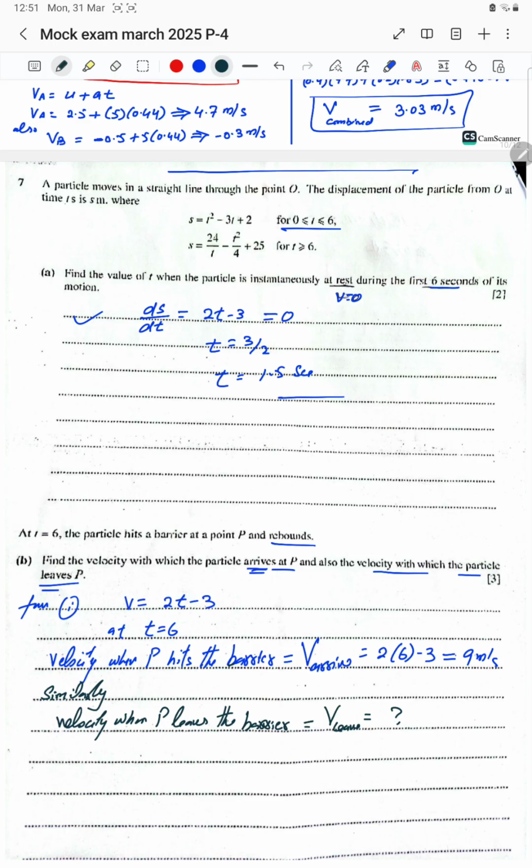So for the other case, when t is greater than 6, S is given to be 24 by t minus t square by 4 plus 25. So ds by dt will be minus 24 by t square minus t by 2. Here we will replace t with 6, at t equal to 6 second.